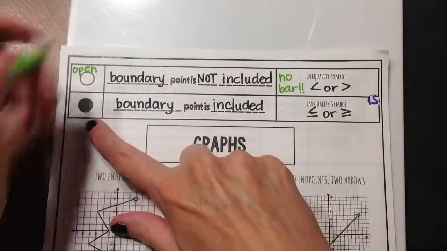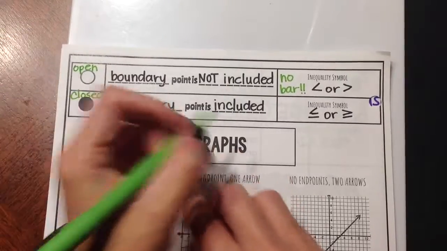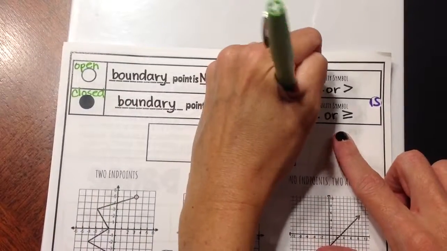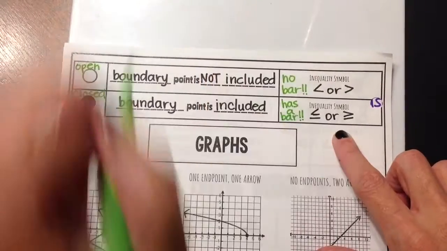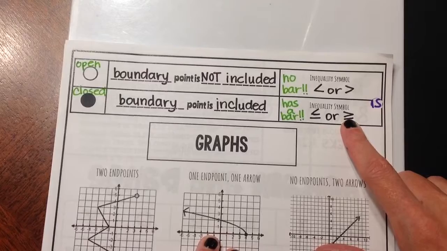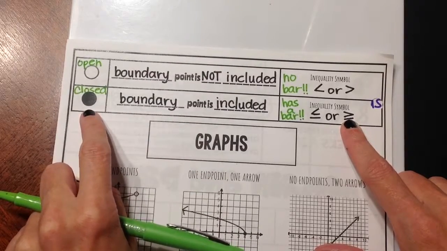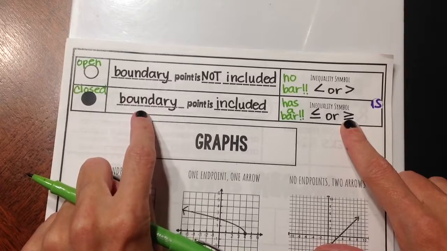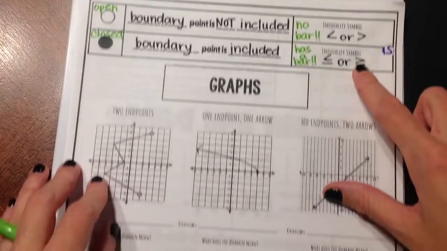Here we go. We have a closed point, and that means a bar on the inequality sign. So we're looking at less than or equal to or greater than or equal to. If it's a closed point, that domain or range value, that X value or Y value, is going to be included. It's in the list if you are making one.